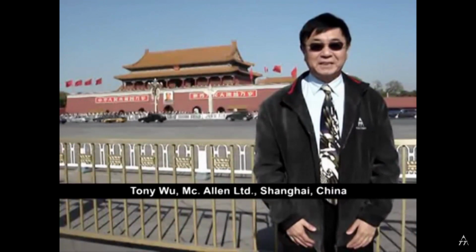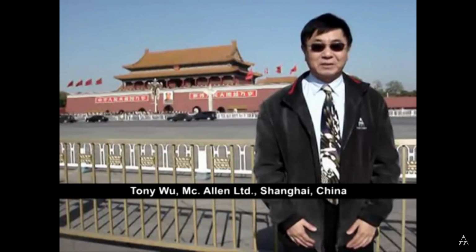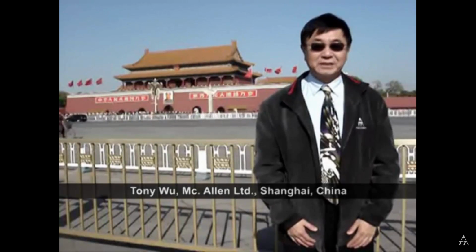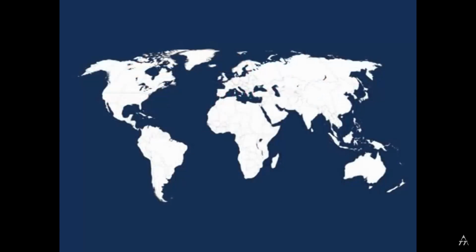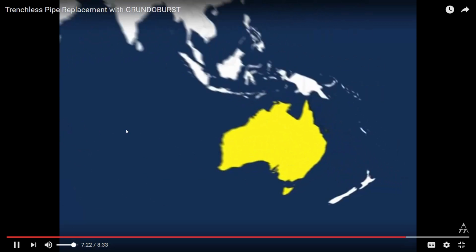Pipe bursting has the edge over other methods in China's large and densely populated cities. The quality of the pipe bursting technology with Grundoburst has convinced our customers. People have started talking about it. Now its application is rapidly growing. Here in Australia, the economic advantages of pipe bursting are well known. The Grundoburst's unique features make the technology more and more popular.